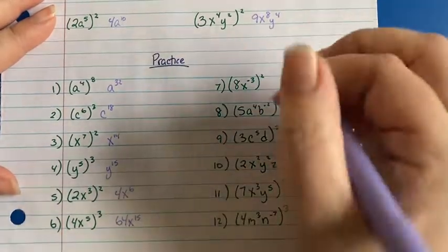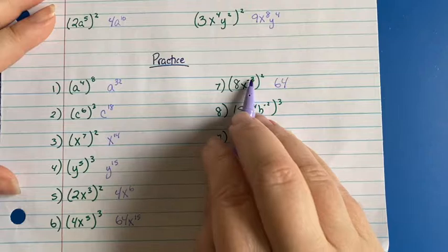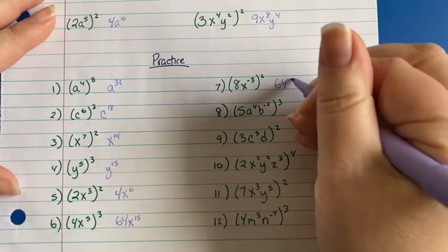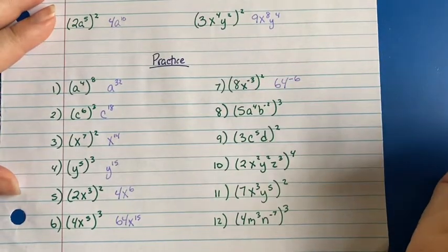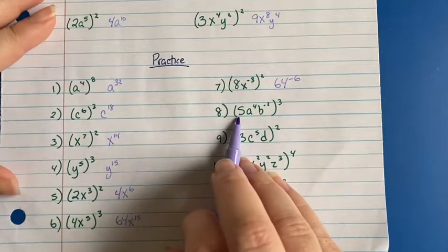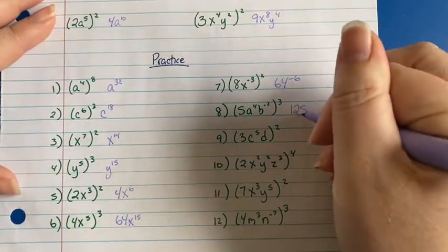Eight squared is 64. X to the negative third power raised to the second power. So again, we just multiply. Negative 3 times positive 2 is negative 6. All right, now we're getting a little trickier. So 5 to the third power. That's 5 times 5 times 5 is 125.